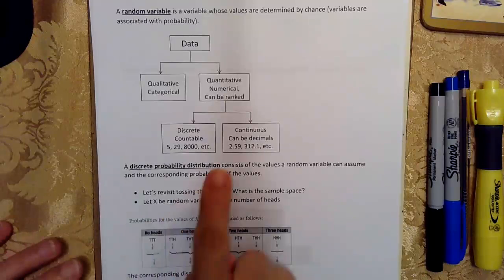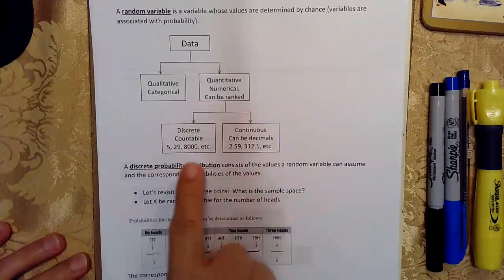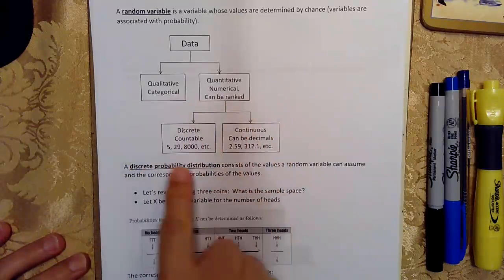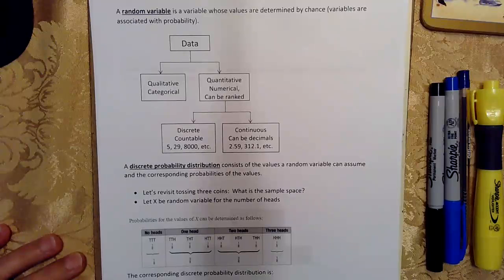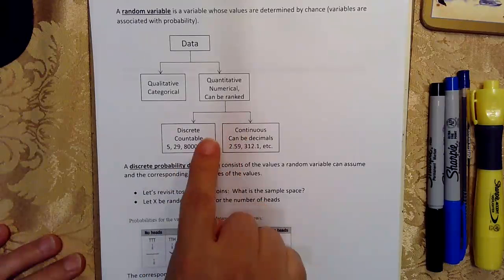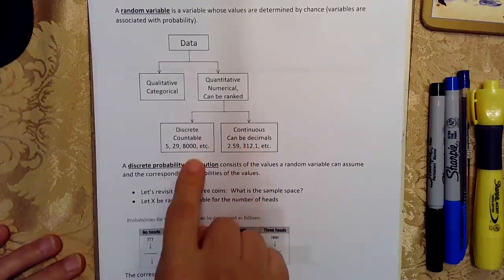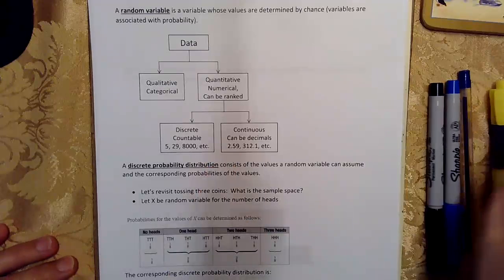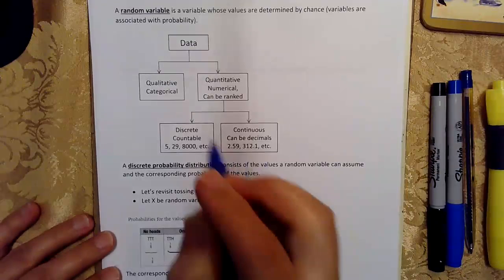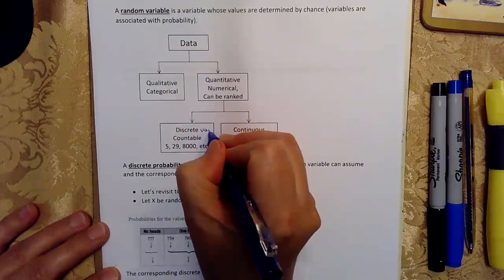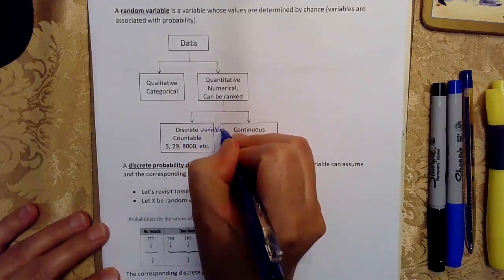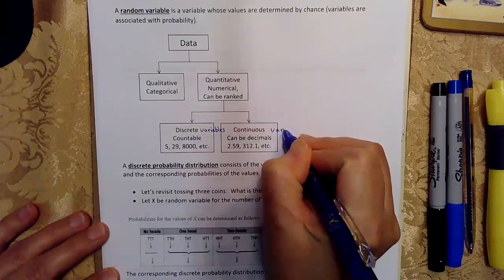And then this probably looks familiar from one of our previous quiz materials, quiz 1. So it talks about data, how data is broken into both qualitative and quantitative. And under the quantitative, it talks about it being numerical and it can be ranked. And then quantitative data is also further broken down into discrete and continuous variables. And so I'm going to add the word variables to this here. So discrete variables and continuous variables.